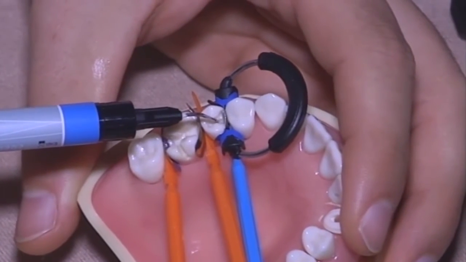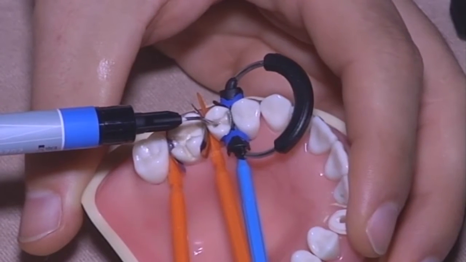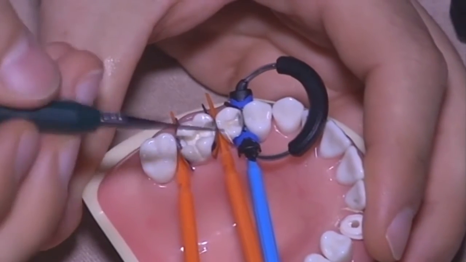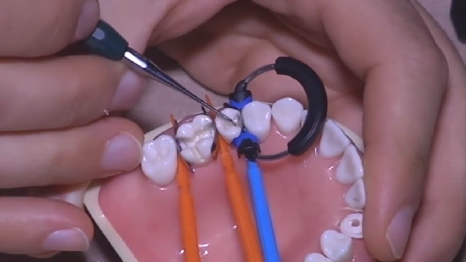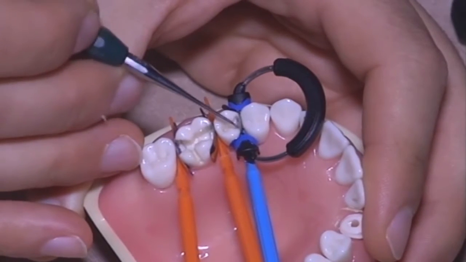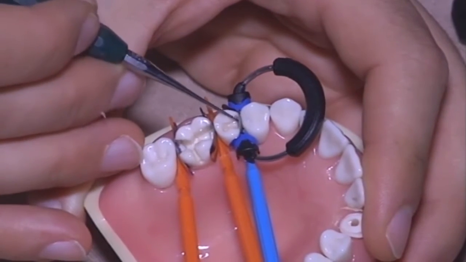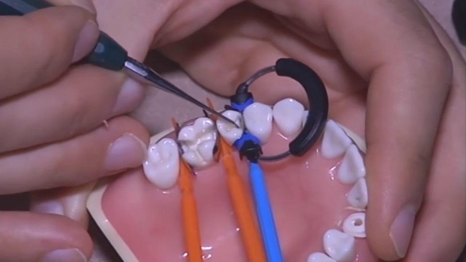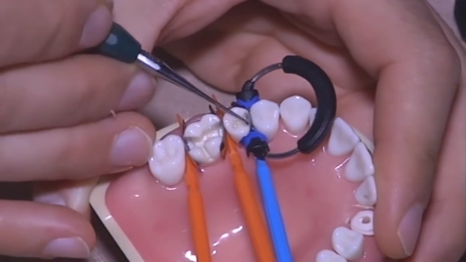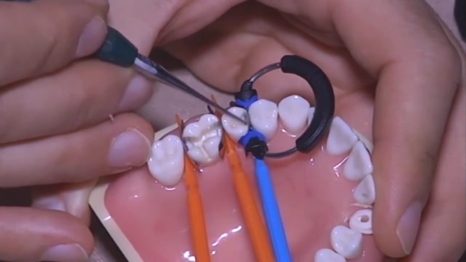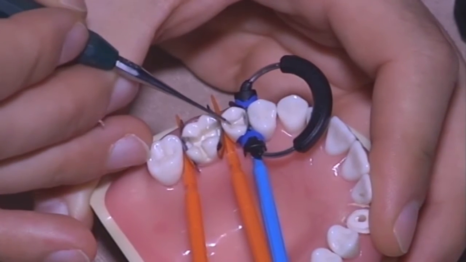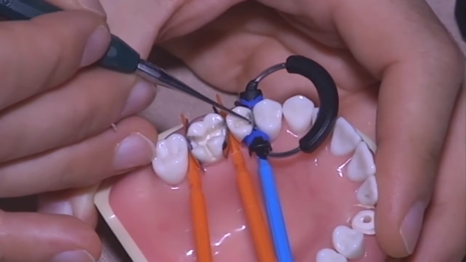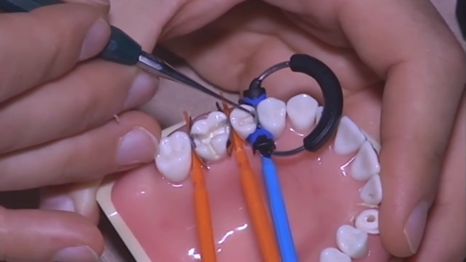I usually place a little drop here, and then with a little pointer you just bring it even inside the proximal area in order to distribute it along all the cavity walls. I always use flowable composite as a first horizontal layer in cavities.